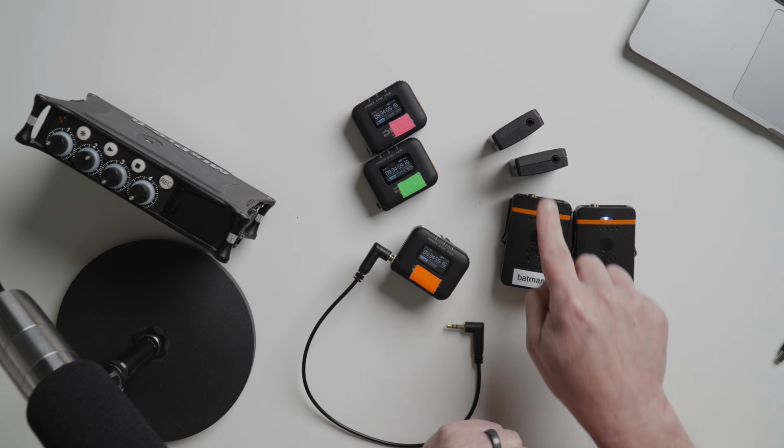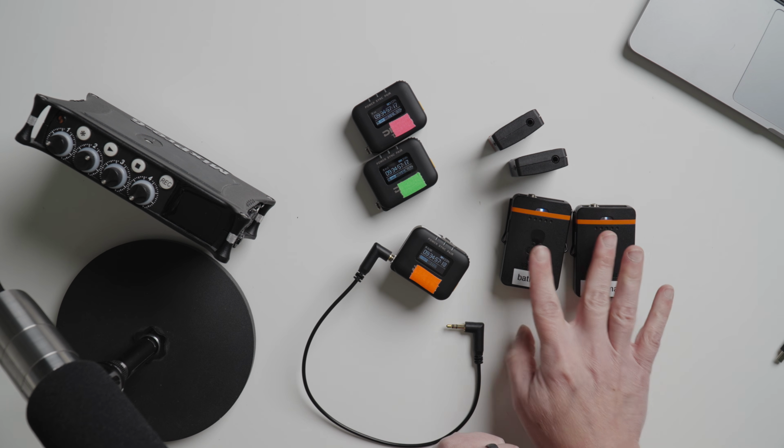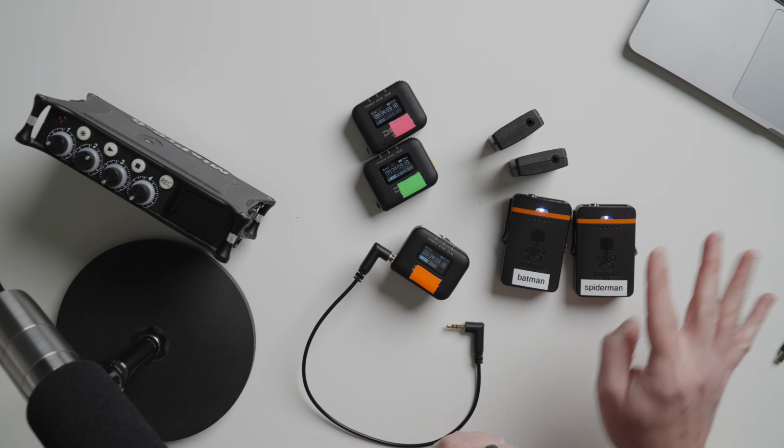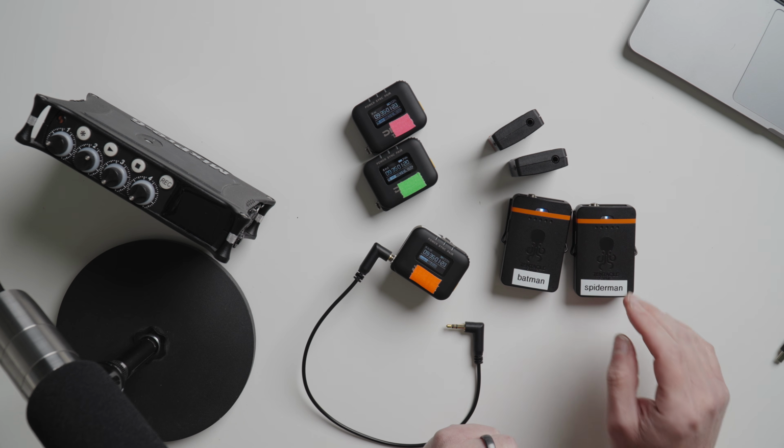Now that green blink will go away because it's got the timecode. It's going to be good all day, where these will continue to flash green. These do have timecode that's going to stick all day. It just stops blinking green.